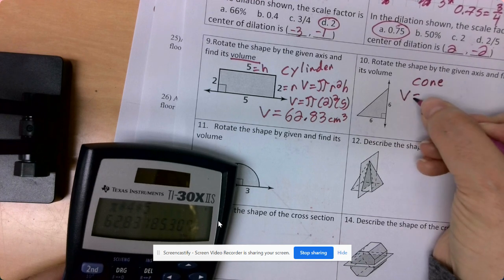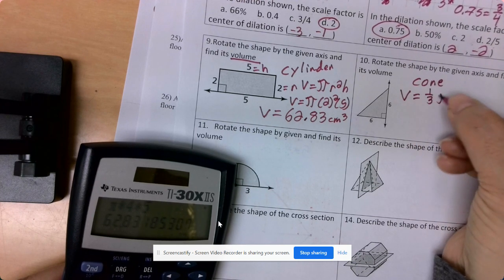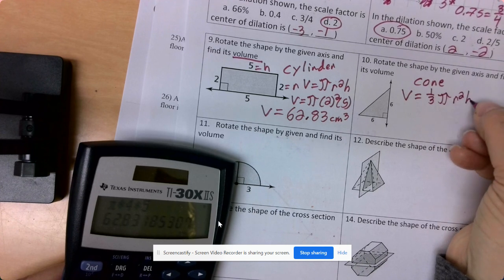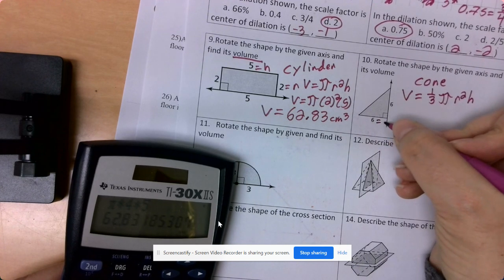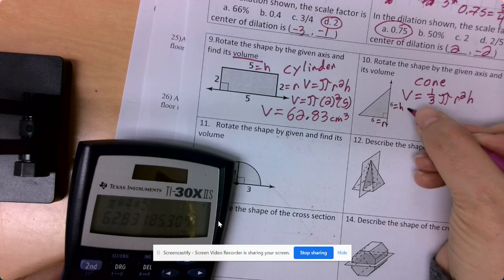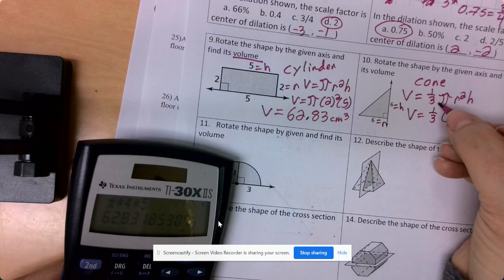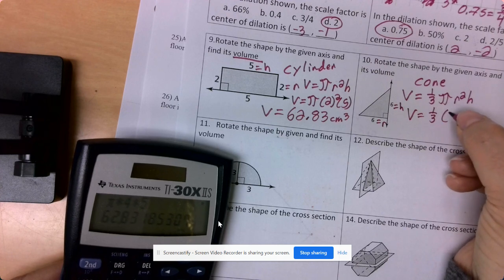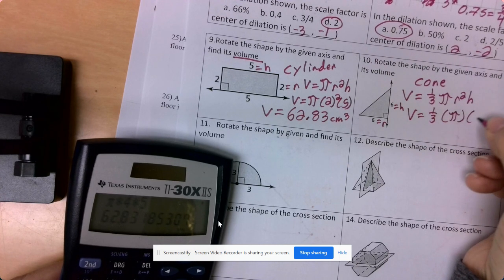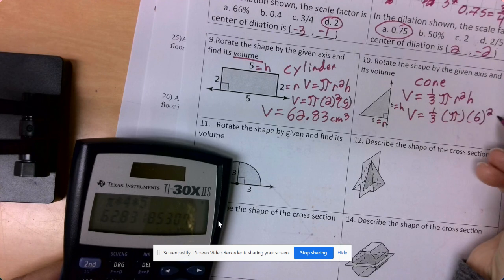Remember, think of drill bits, everybody. 4/3 pi. The base is a circle. So that's the radius. This is the height. So 1 divided by 3 times pi times 6 squared times the height.